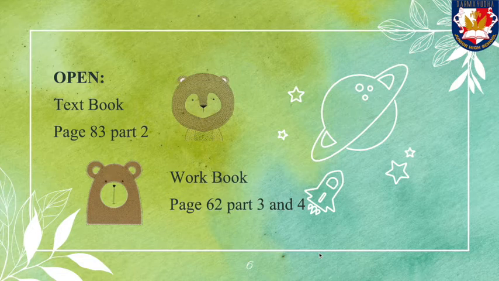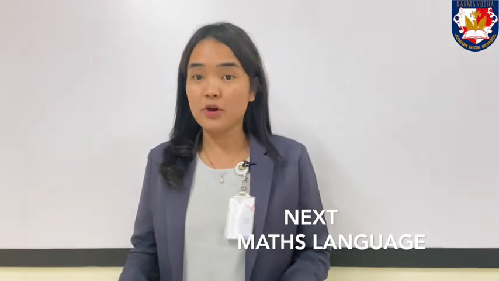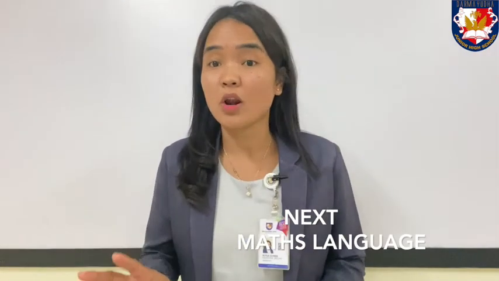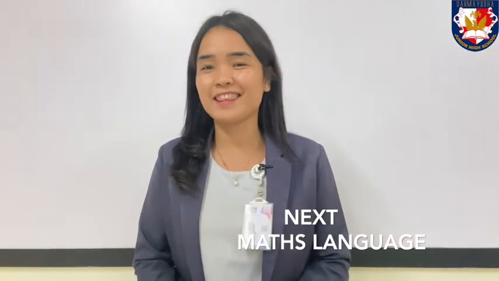Workbook 62, Part 3 and 4. Good luck. Okay, you have listened to the explanation about the expression of quantity followed by of. Now, as I promised, today we are going to talk about the materials. Now, let's continue to the maths language.